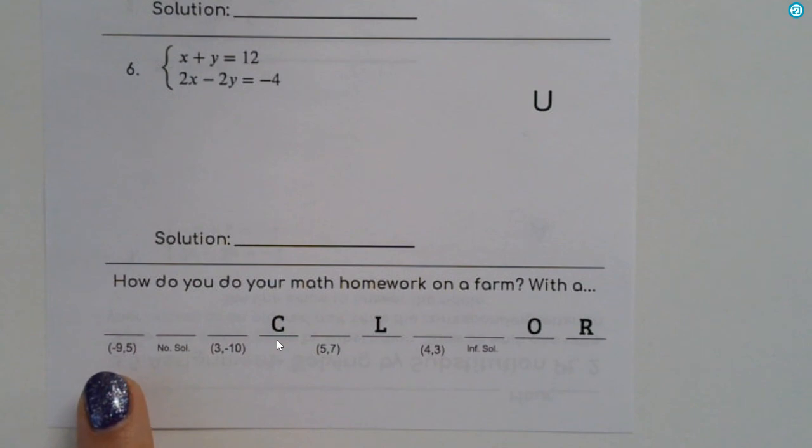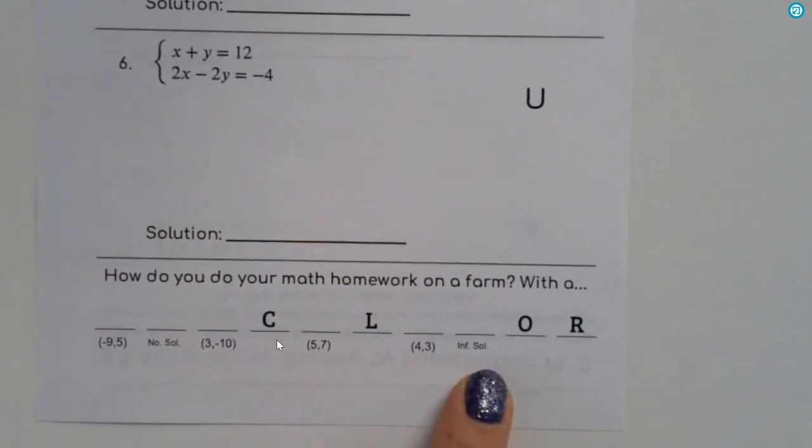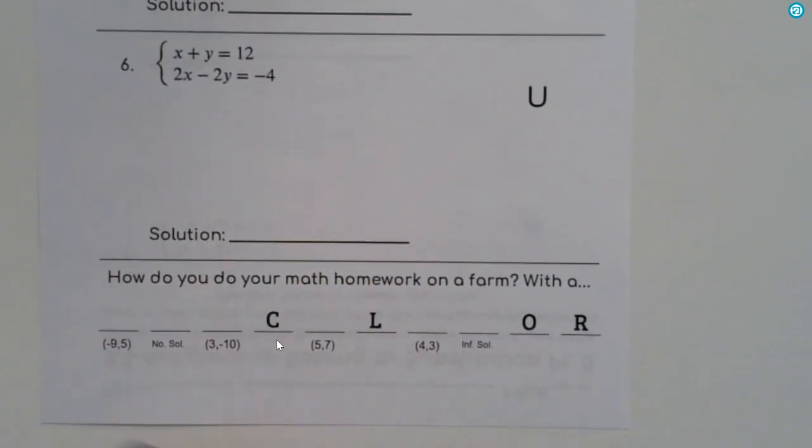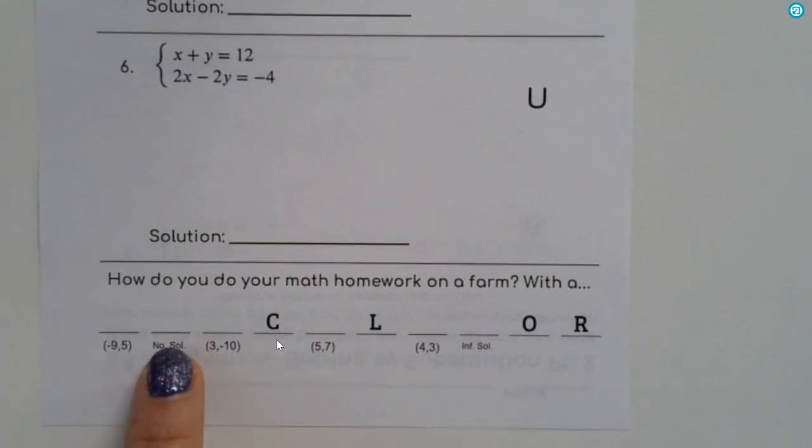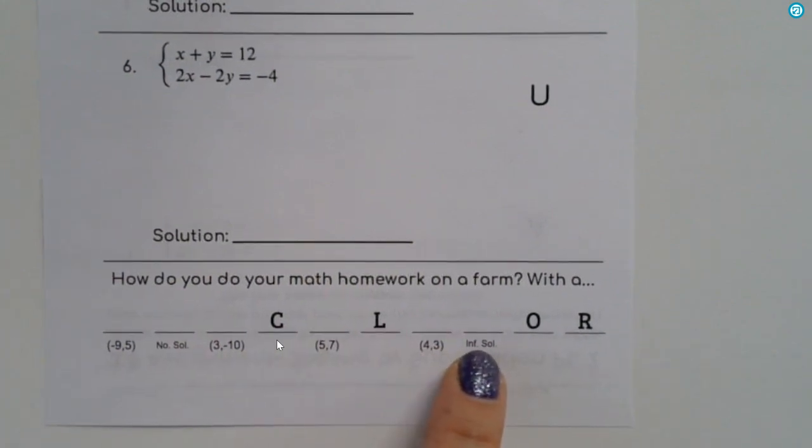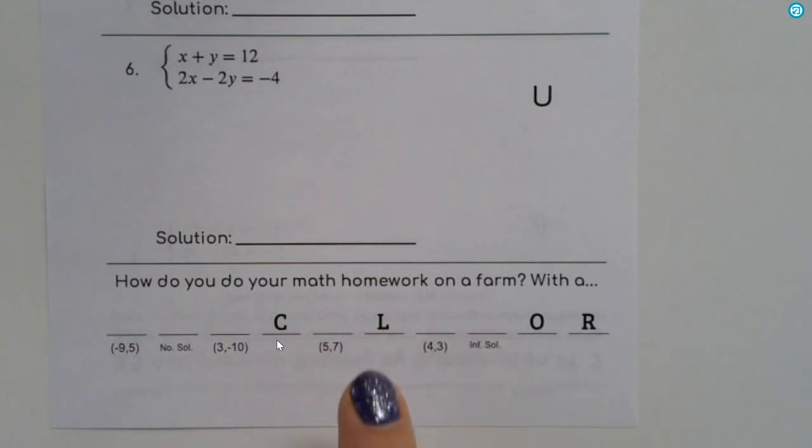And you know that if you didn't get one of these 6 answers, you need to go back and find your mistake somewhere. So you are going to have one that's no solution. You are going to have one that's infinite solution. You still need to solve out all 6 problems all the way, because that's what we need to know how to do for our test. On the test, you won't have a riddle. Okay? Any questions right now?